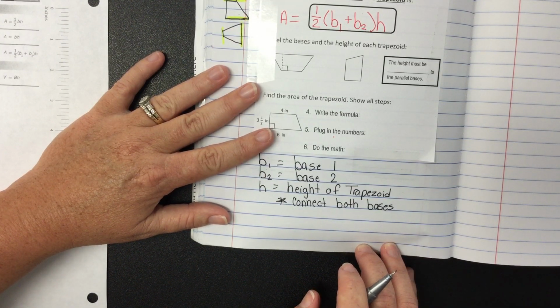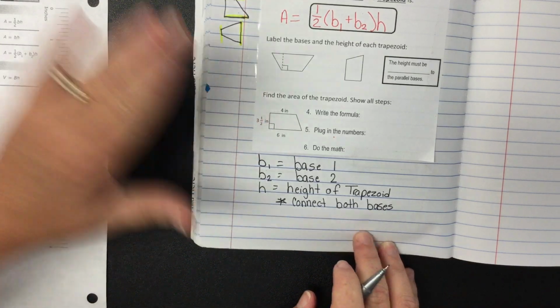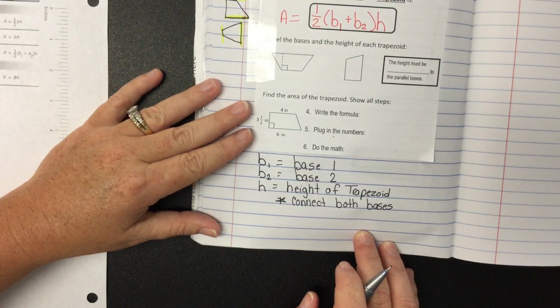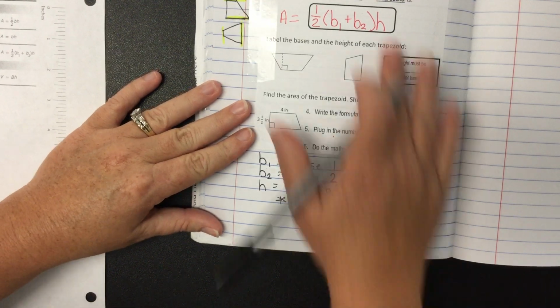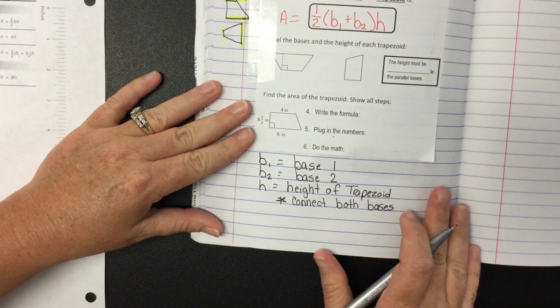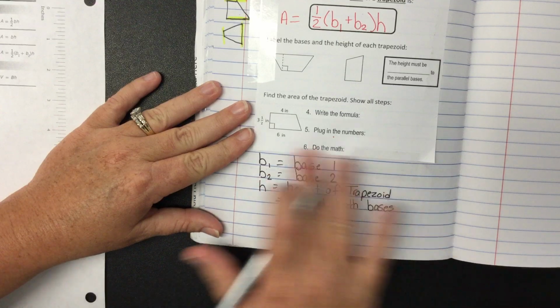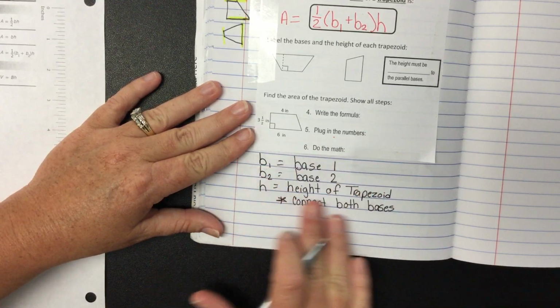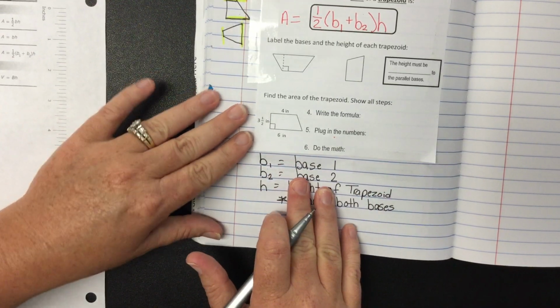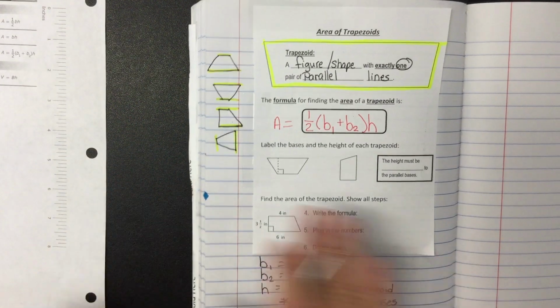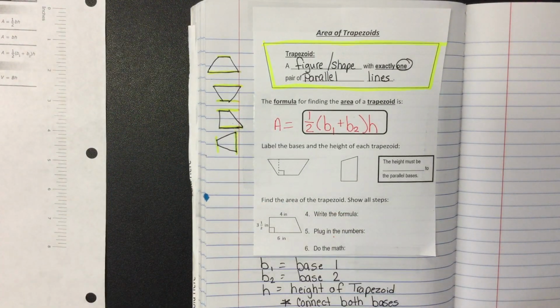Everybody with me on that? All right. We're going to go ahead and label these over here. So now we kind of have a little bit more understanding of what a B1 and B2 is. Now let's go ahead and look at our figures that we drew over here on the side. Yes, the height should connect both bases.